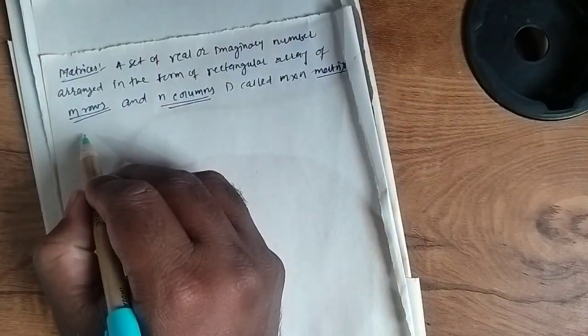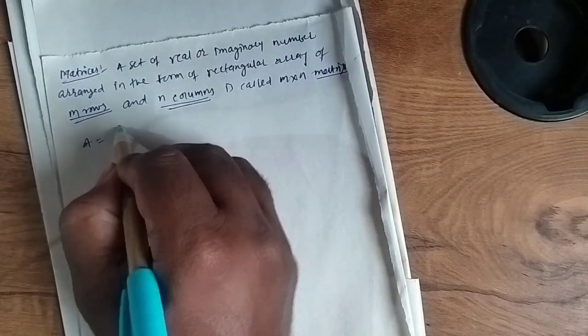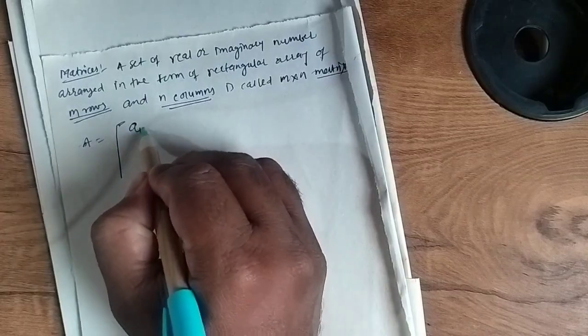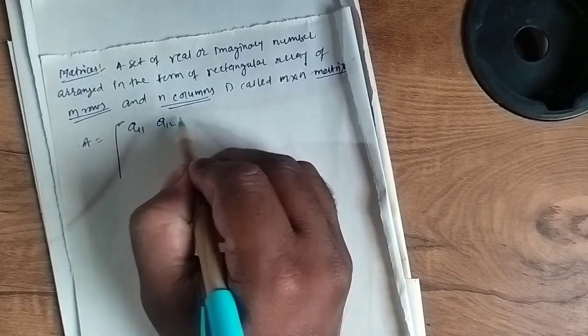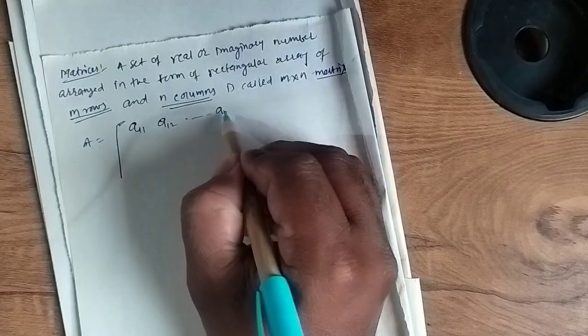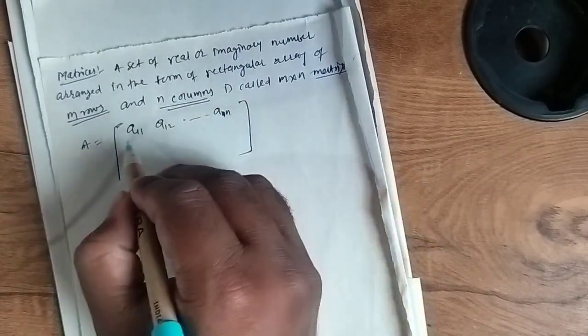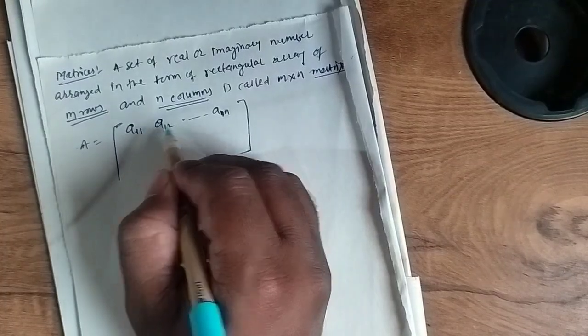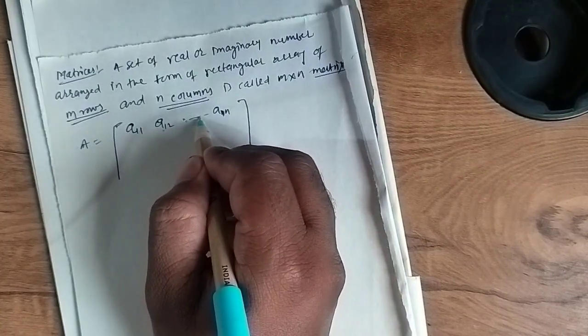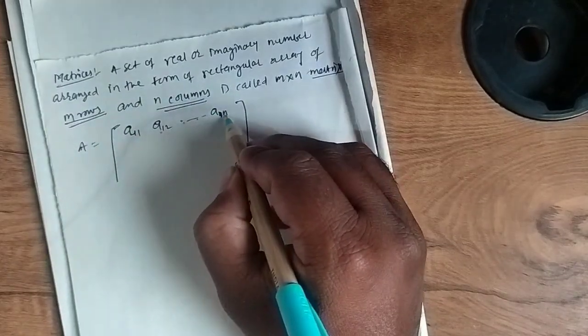It is denoted by A equal to a11, a12 up to a1n. So a11, a12, a13, a14 up to a1n.